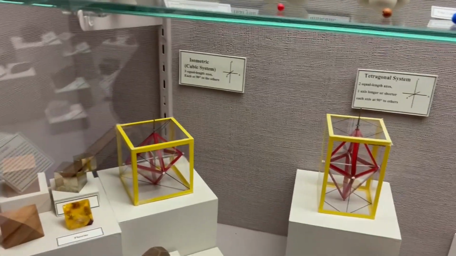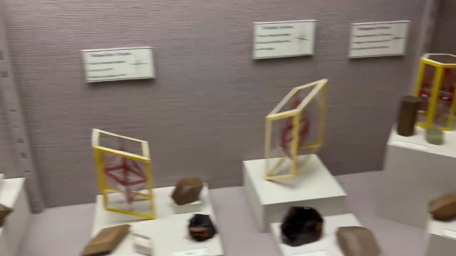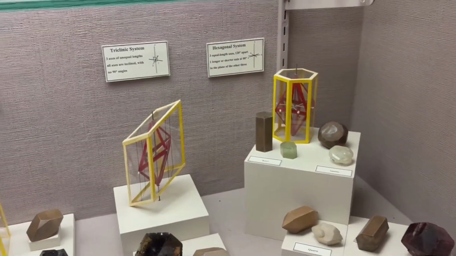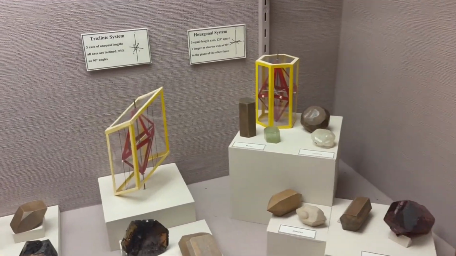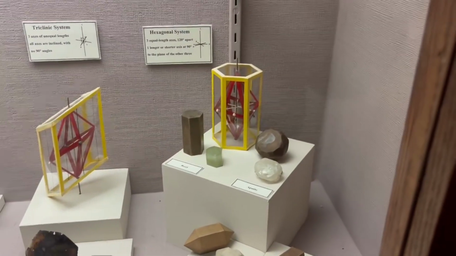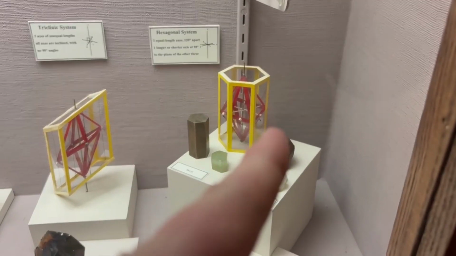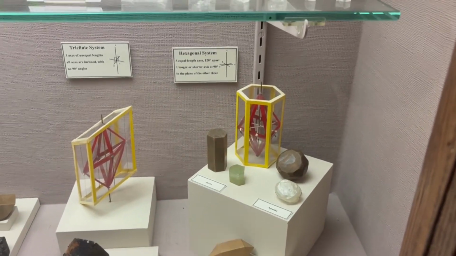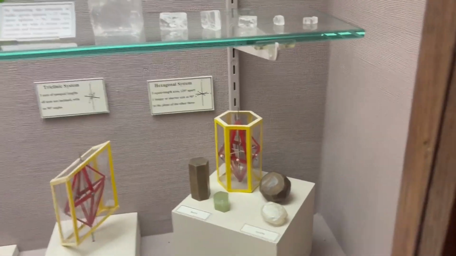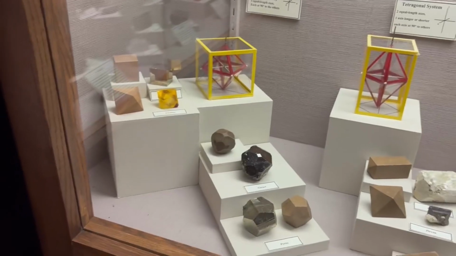Now, this here is the old school system. It has 6 crystal systems. Most people accept a 7th, called trigonal, which is actually just like a segment of this one. That's why we didn't used to, but I guess people have decided there's 7, whatever. It's mineralogists, it's their game.